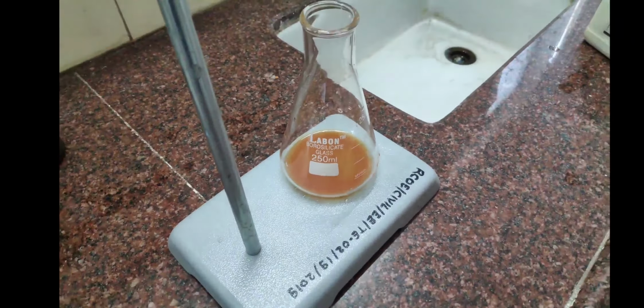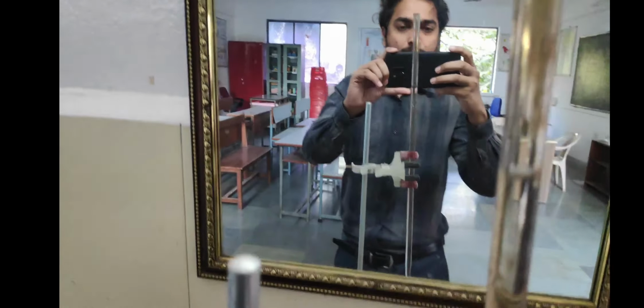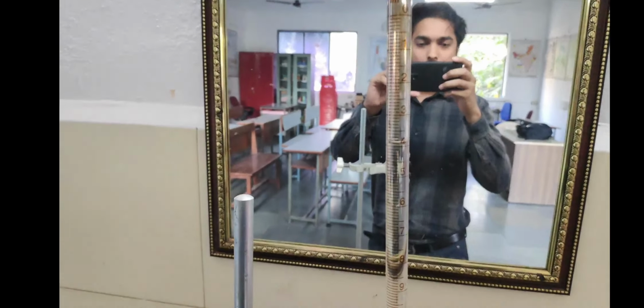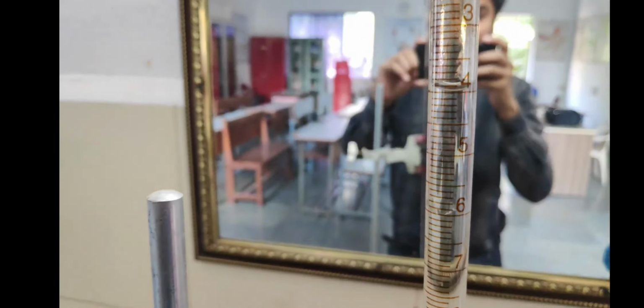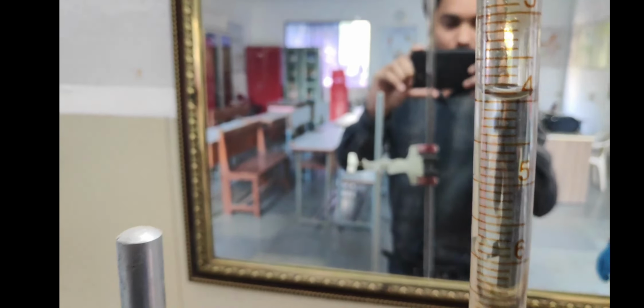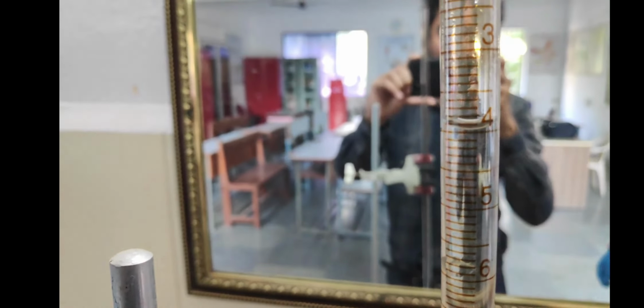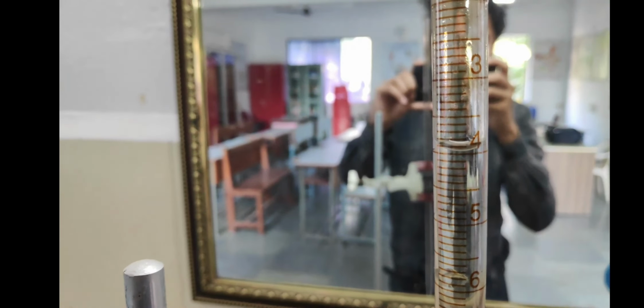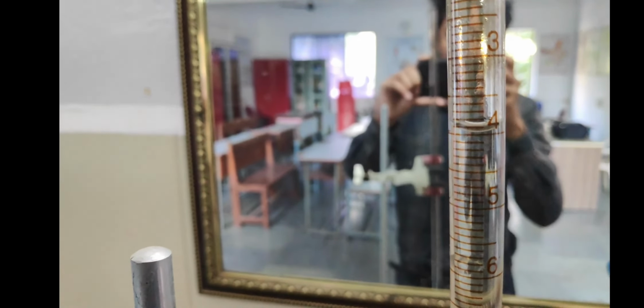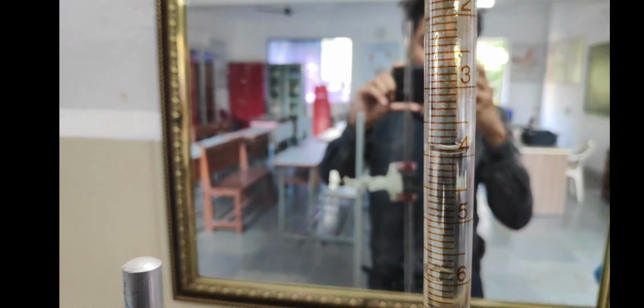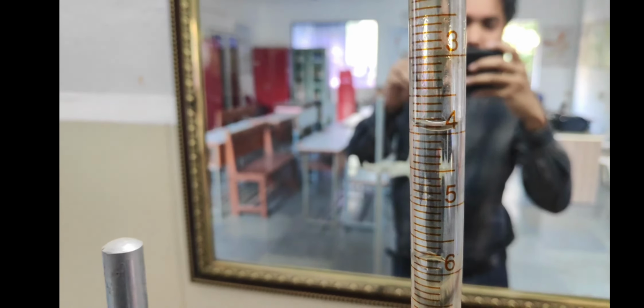So what is the next step? The next step is to check how much AgNO3 was required. You can see over here we required 3.9 ml. This is 3, this is 4, and in between is one line. How much AgNO3 did we require? We required 3.9 ml of AgNO3 for the titration.